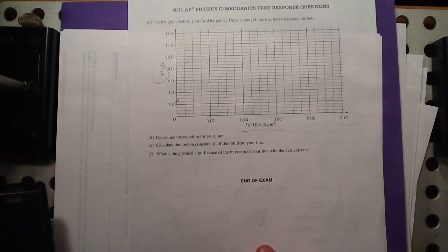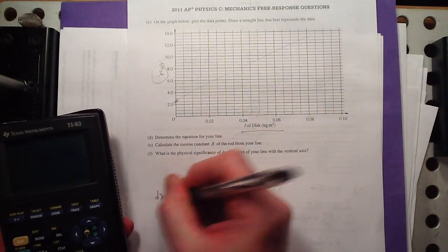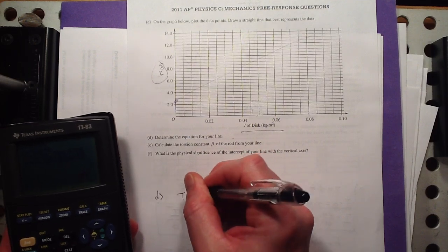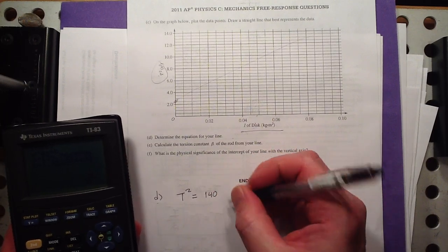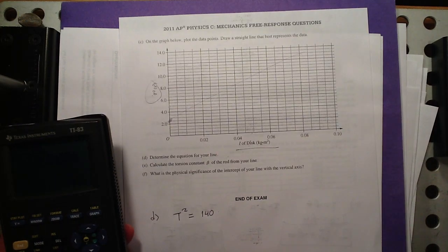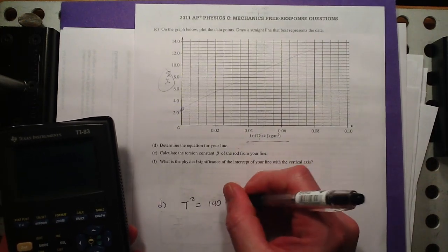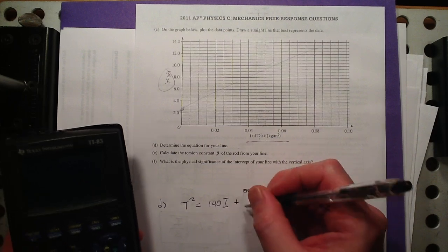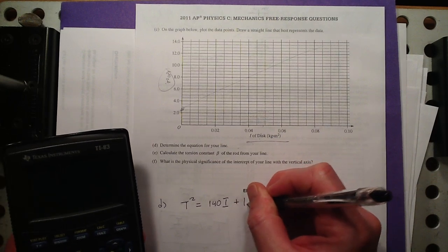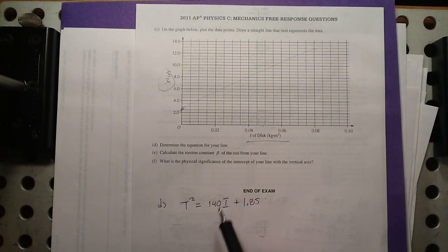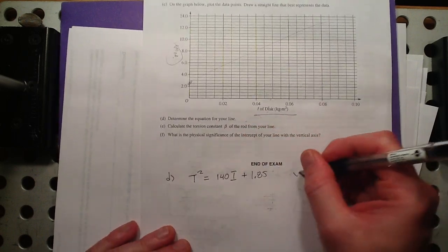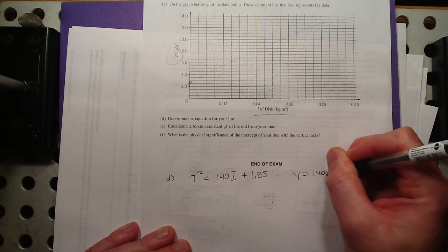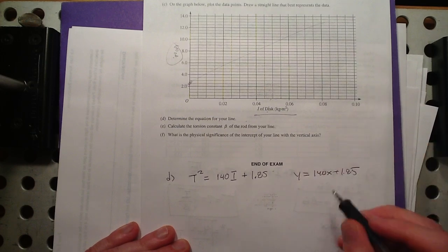So the equation for the line, part D, would be T squared is equal to 140 times the moment of inertia plus 1.85. I'm not sure, they might like this as y equals mx plus b, but those are the actual variables, so maybe they would like y equals 140x plus 1.85. That is our regression line.